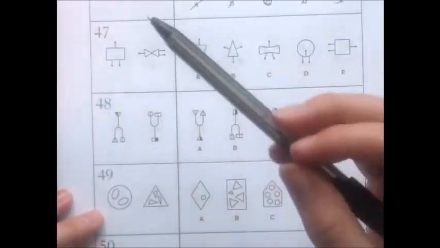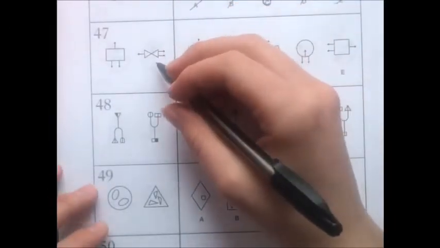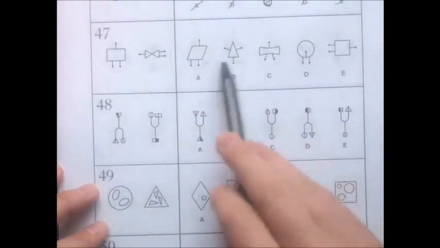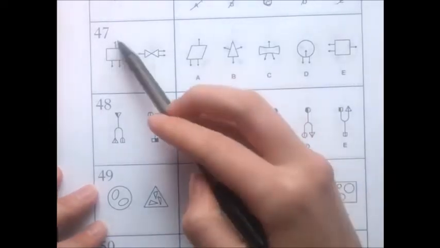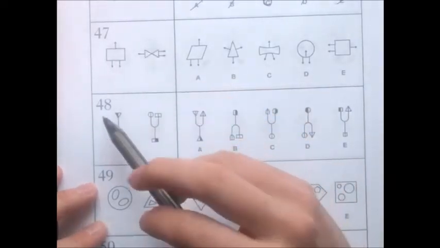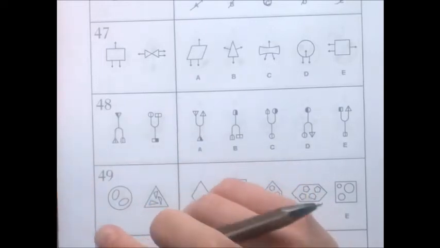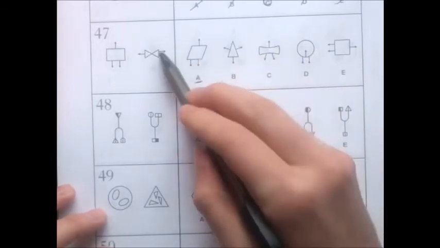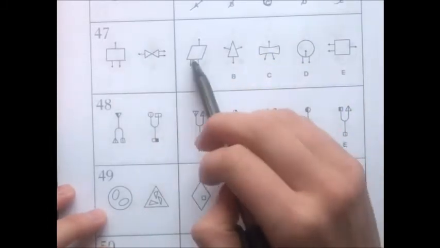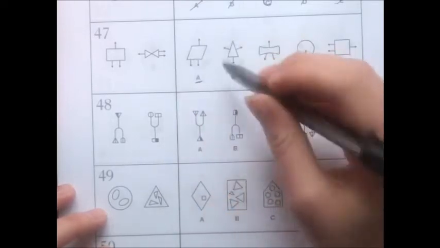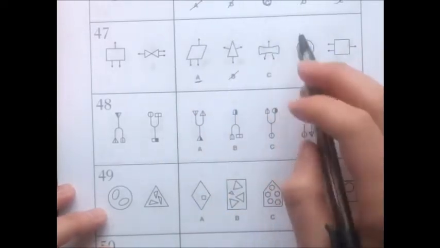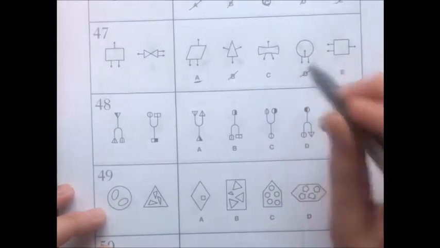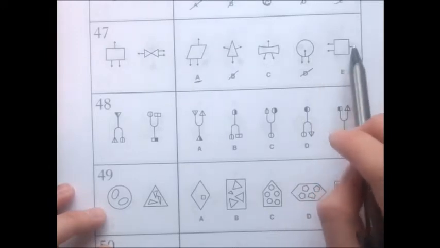So now the last one, question 47. So we have 3 arrows here, therefore we'd expect to see 3 arrows in the answers, which is correct. Now there's 2 and 1, always 2 and 1, so we expect to see always 2 and 1 arrows, which happens in A. There's 2 on one side, 1 on the other, 2 on one side, 1 on the other, 2 on one side, 1 on the other. Then 2 on one side, is that 1 on the other? We're not sure, get rid of it. 2 on one side, 1 on the other.